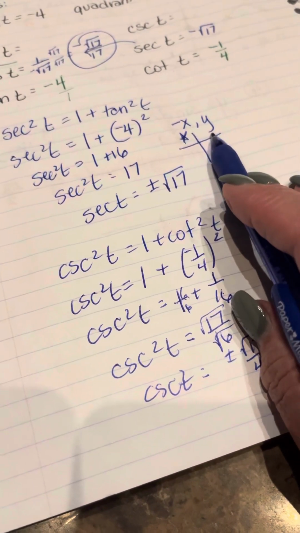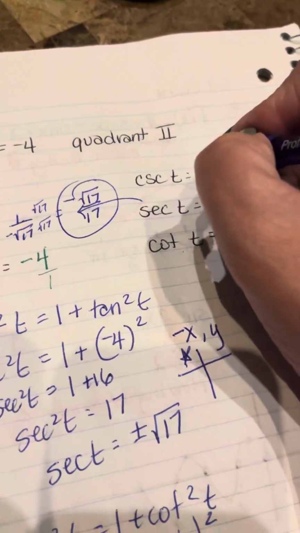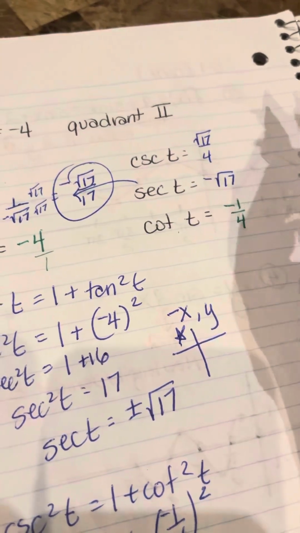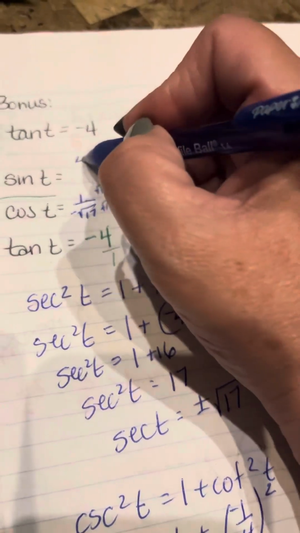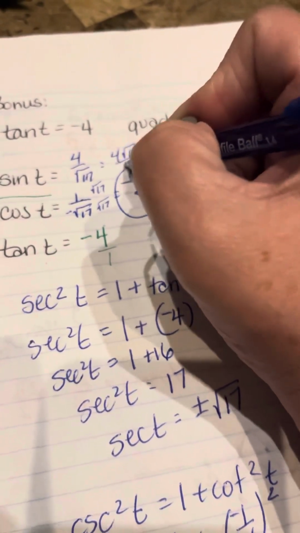We already determined that y was positive. Cosecant is a y value. So we have positive square root of 17 over 4. To go back in this direction, we flip-flop it, and we get 4 square roots of 17 over 17.